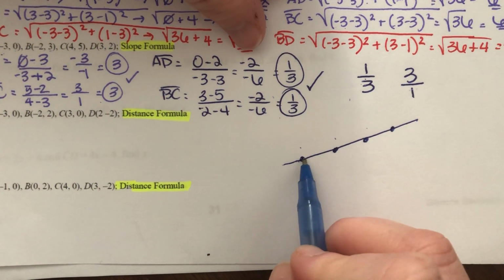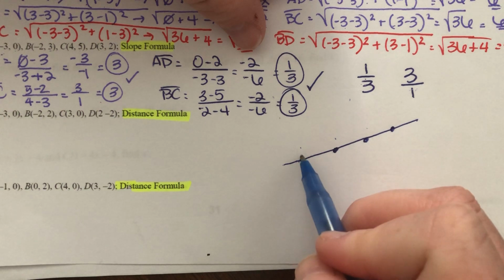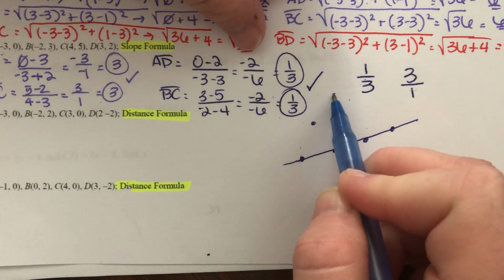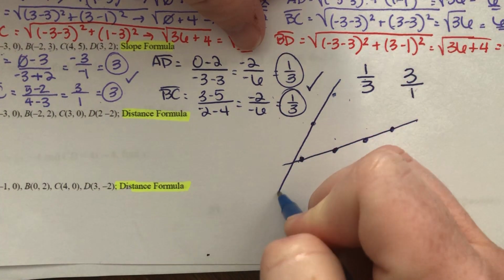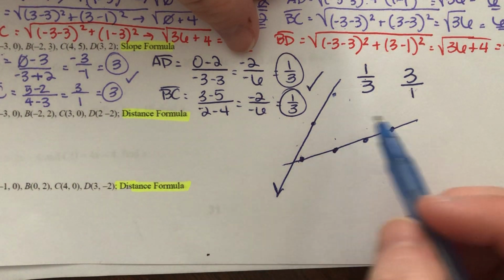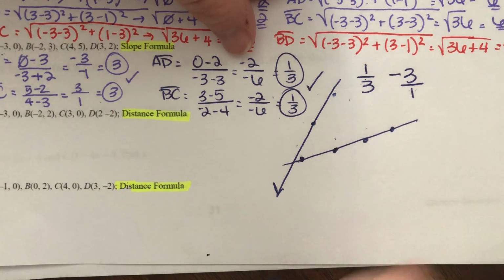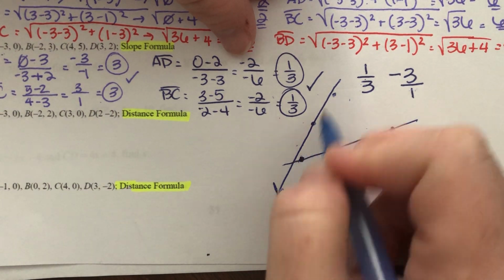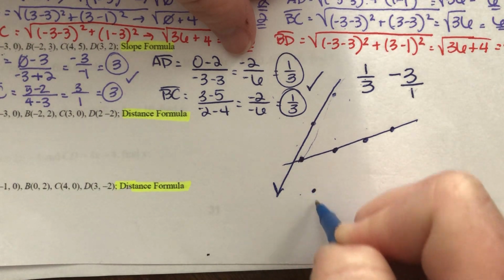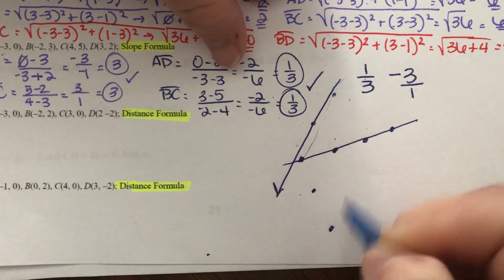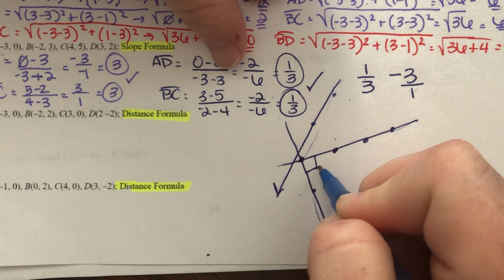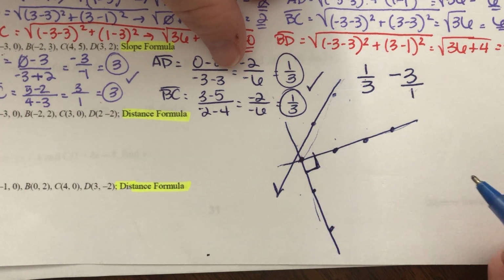If I started at this same dot and my slope was 3/1, that means I'm going to go up 3/1. Just a little bit here, up 3/1, right? So my line's going to be kind of like this. Does that look like it forms a 90-degree angle? No. But what if it was negative 3/1? If I start at this dot and I went down 3/1, down 3/1, and I drew a line through those, does this look like it forms a 90-degree angle? Yes, it does, right?